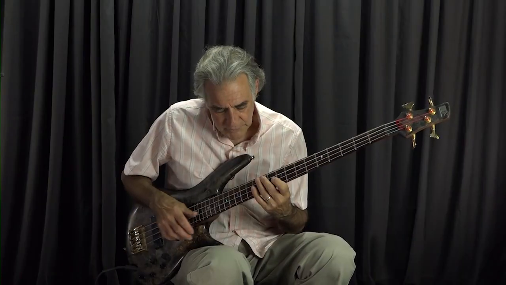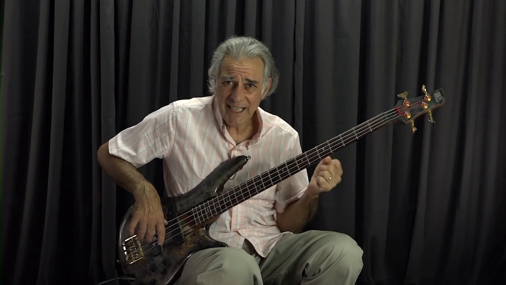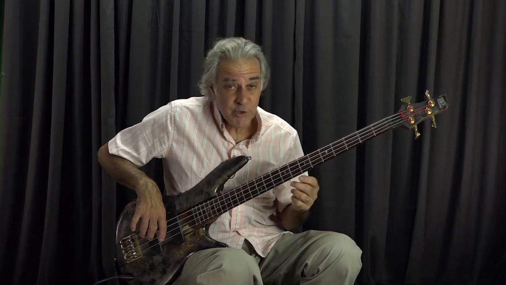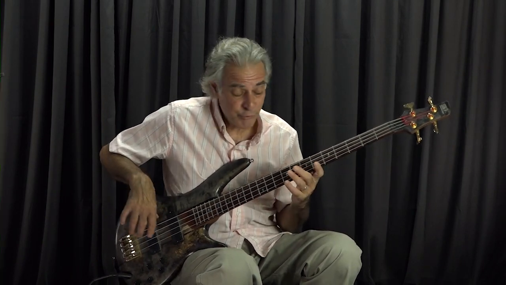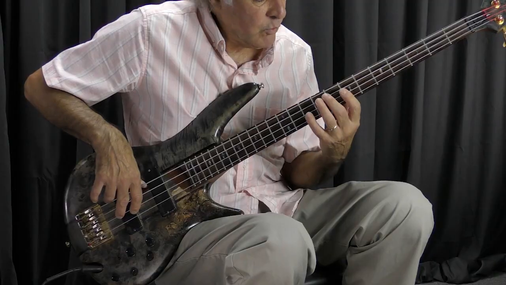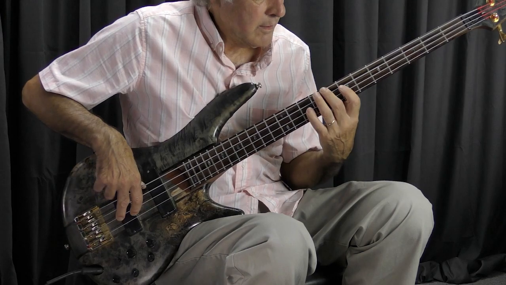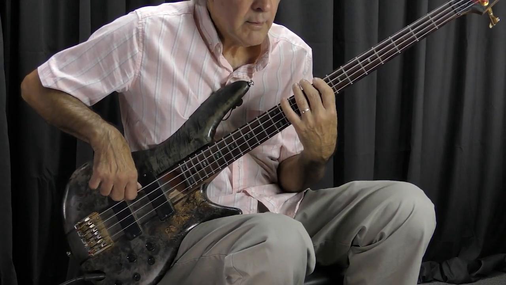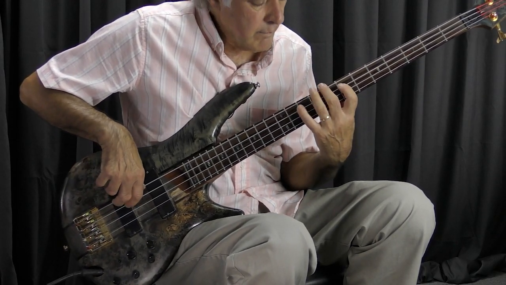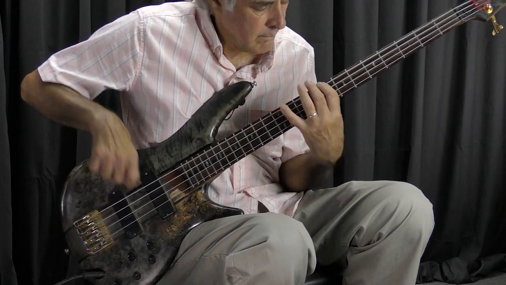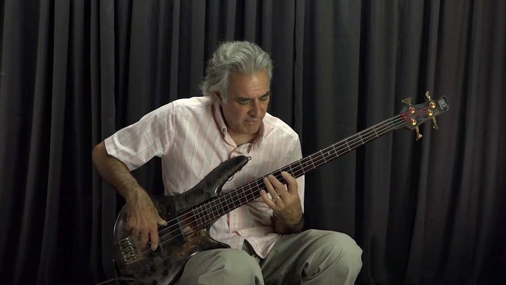Great lick. Okay, now let's look at the variation. This variation is a little bit of a challenge technically on the left hand, so it might be worthy just to learn it for that reason, but I like the way it sounds and feels, so I'll go with that. So we have a root, 3rd, 5th, 3rd, 5th.